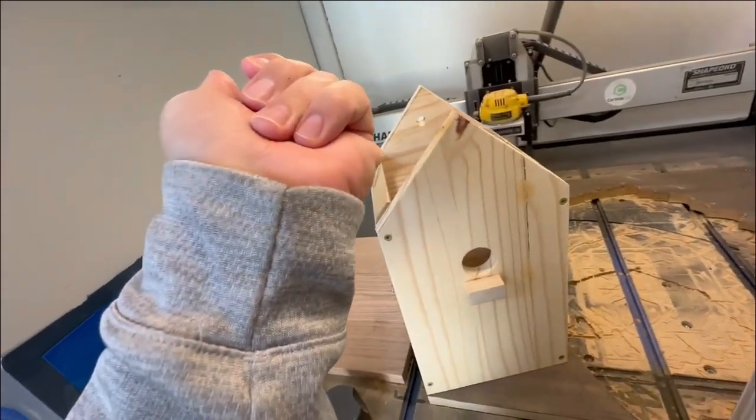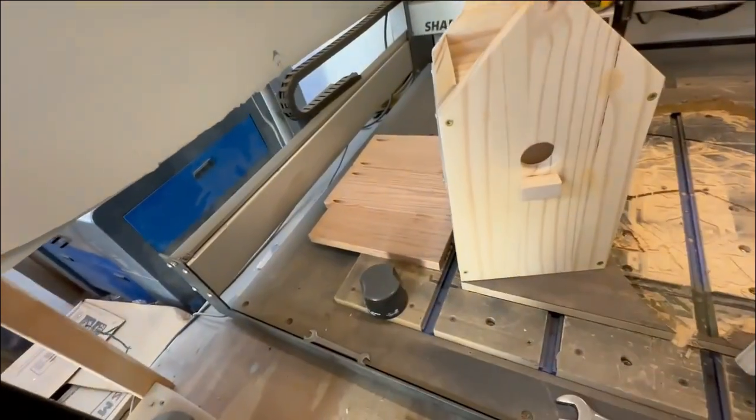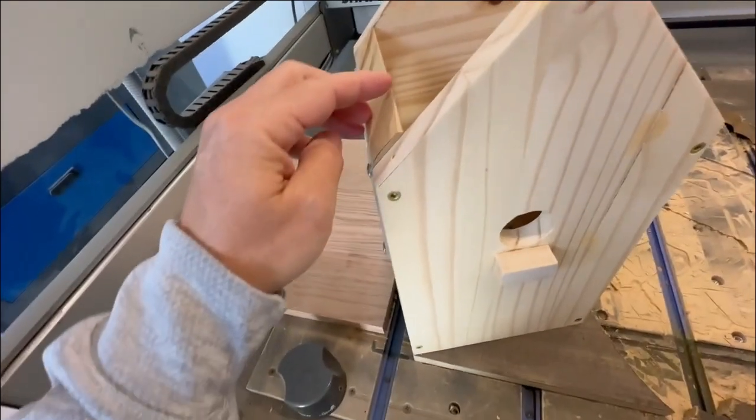Oh, shit. That was sharp. What was that? Oh, there we go.